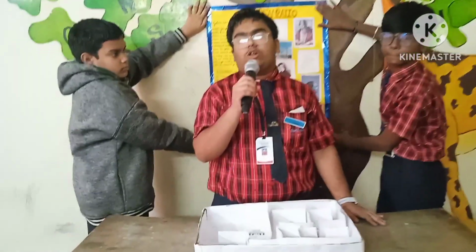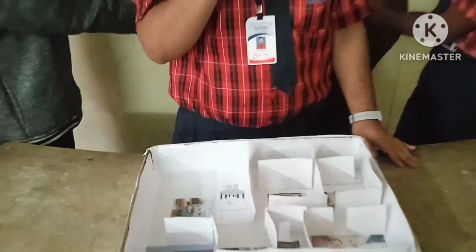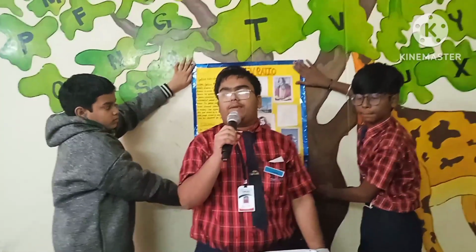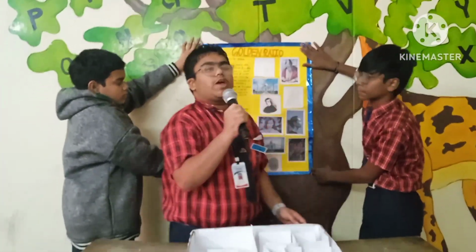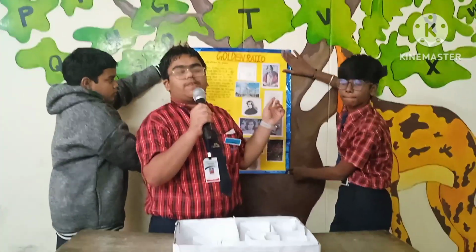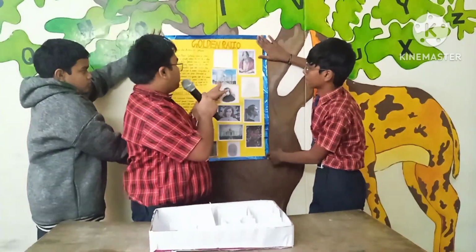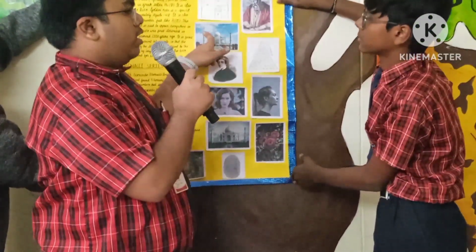Today we are going to show you a house made from the golden ratio. First of all, what is the golden ratio? The golden ratio is an irrational number equal to 1.618, and no one knows who discovered or invented it. It was first described in Euclid's Elements. The golden ratio is said to be the perfect standard of beauty. For example, the Taj Mahal is beautiful because it has the golden ratio.